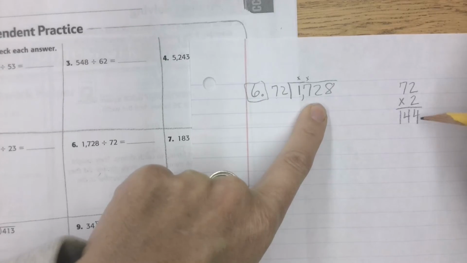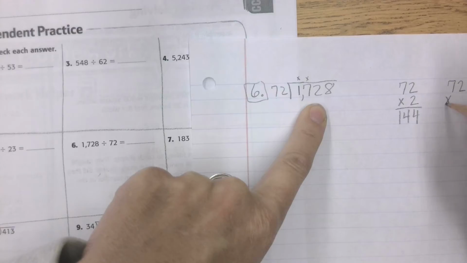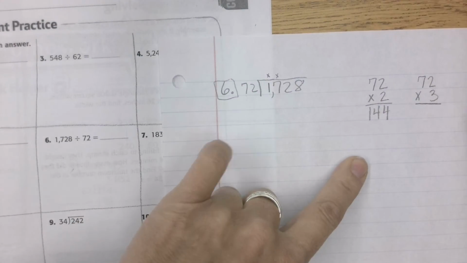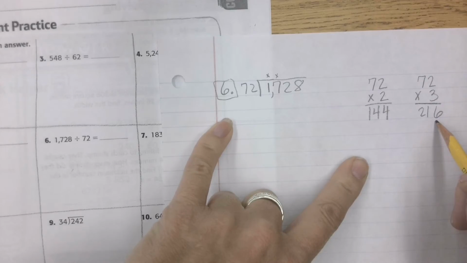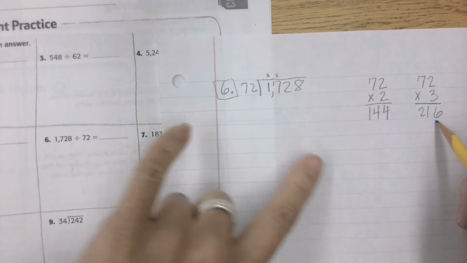Okay, so then I look at this number and I go, well, maybe that's kind of small. Let's try 72 times 3. I'm pretty sure it's not going to work, but why don't we try just in case? So 3 times 2 is 6. 3 times 7 is 21. Oh, that's way too big. Again, am I going to get rid of this? No, because I might need it later.